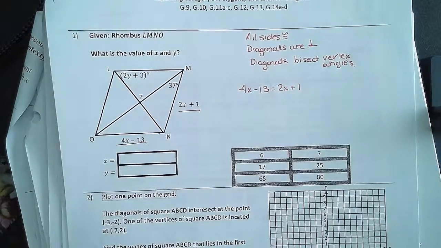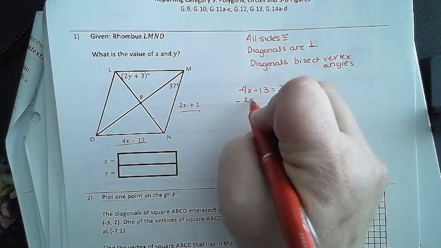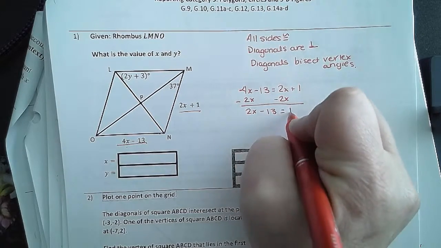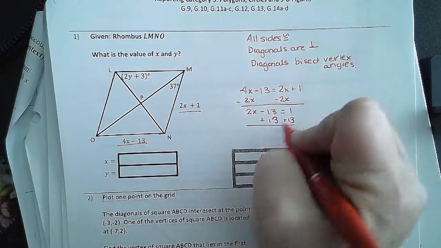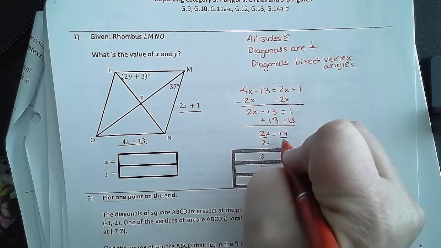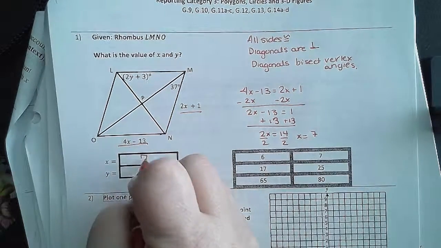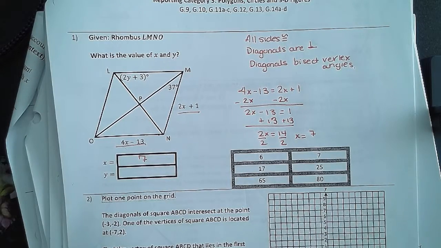I subtract 2x from each side, and I've got 2x minus 13 is equal to 1. I add 13 to both sides, and I get 2x is equal to 14, and I divide by 2. So x is equal to 7.